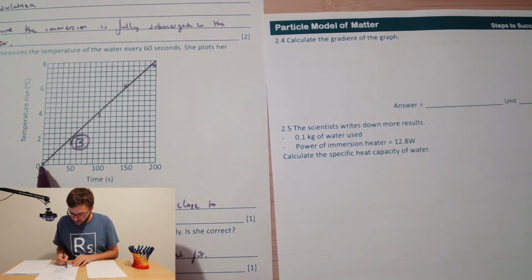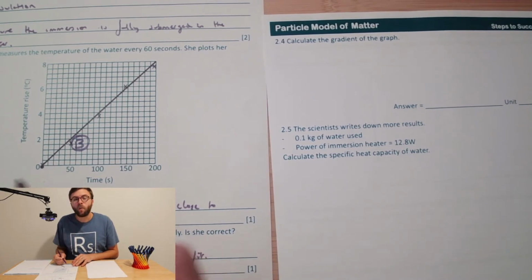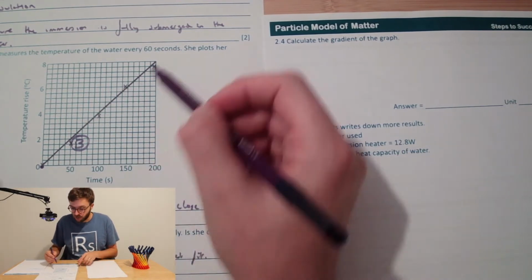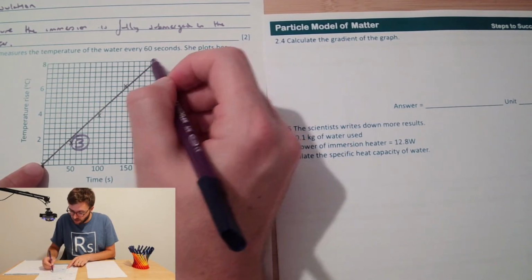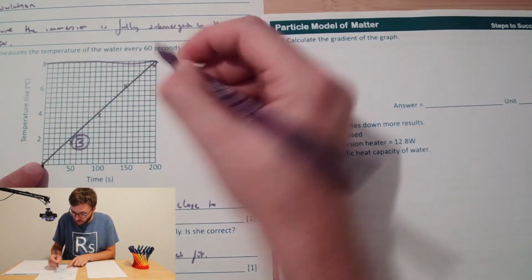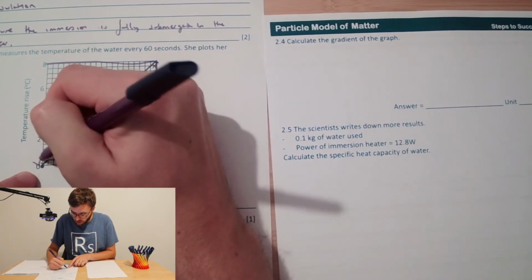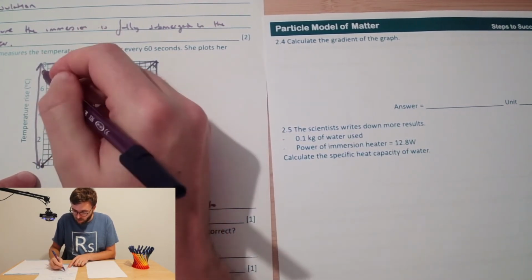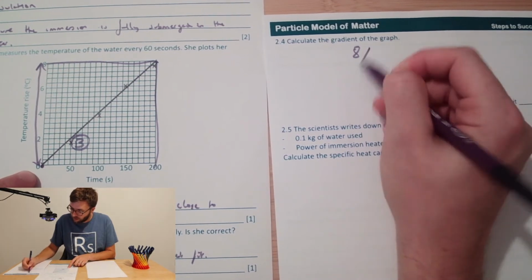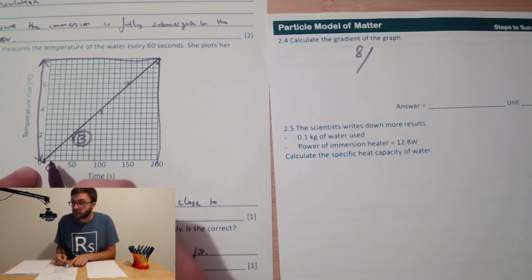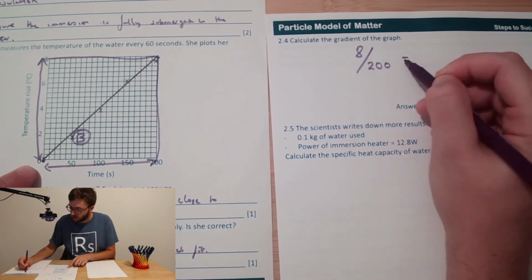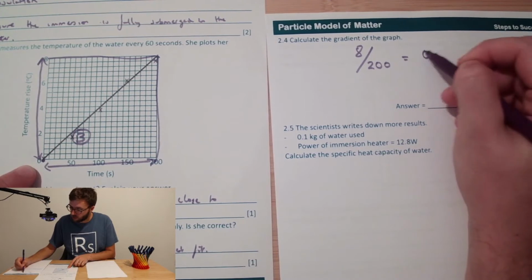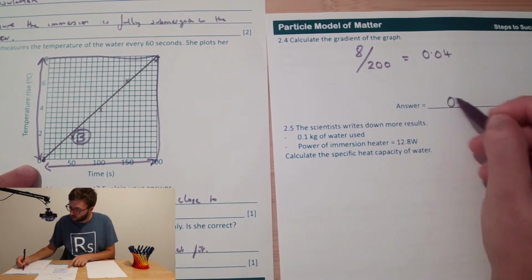Now we can clearly see that my point goes 0, 0. When we're trying to work out the gradient, it's best to choose 2 points that are as far away from each other as possible. So we're going to use the two extremes of my graph at the origin and right up here. So if I take this point here, I can see that my change in y from 0 to 8 is 8, divided by the change in x, and the change in x goes from 0 to 200, which is 200. So my gradient will be 8 divided by 200, which will give me 0.04.